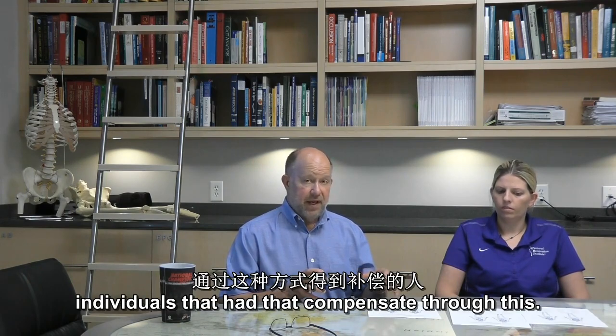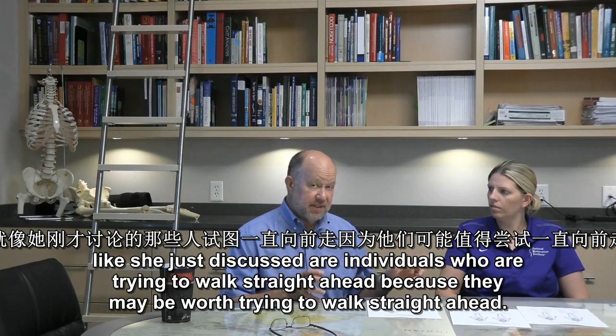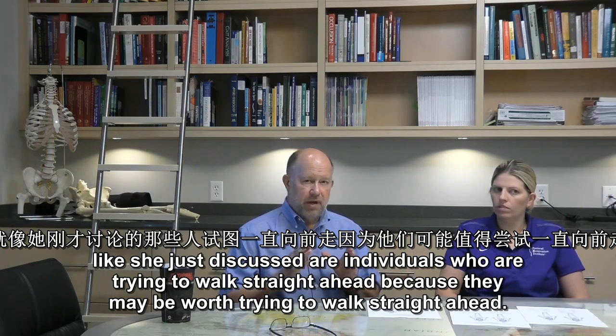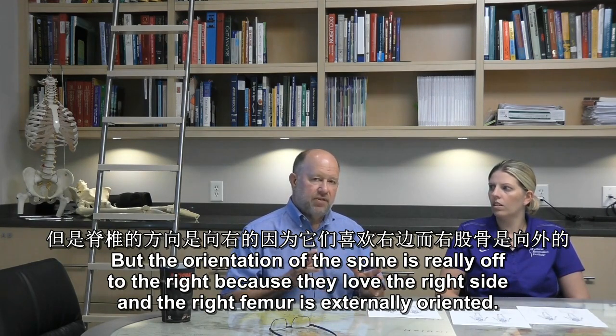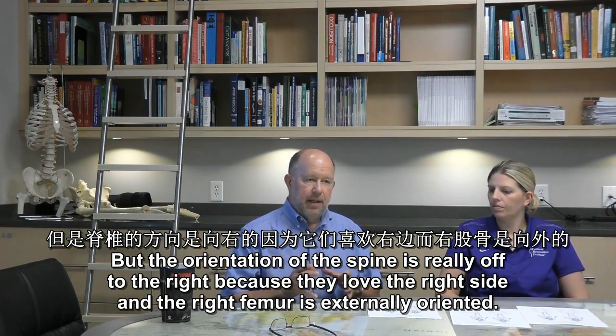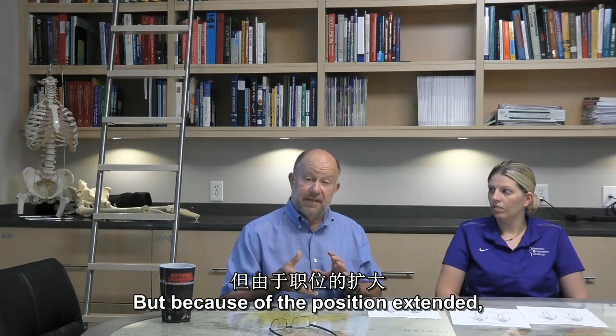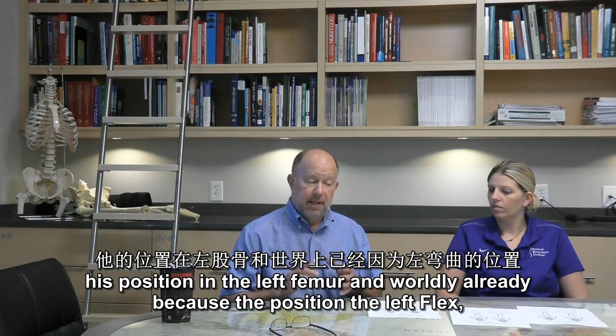In other words, individuals that compensate through this hip, like she just discussed, are individuals who are trying to walk straight ahead, but the orientation of their spine is really off to the right, because they love the right side and their right femur is externally oriented because of the position the extended hip is in, and the left femur is inwardly oriented because of the position the left flexed hip is in.